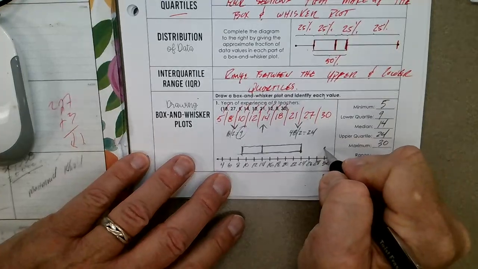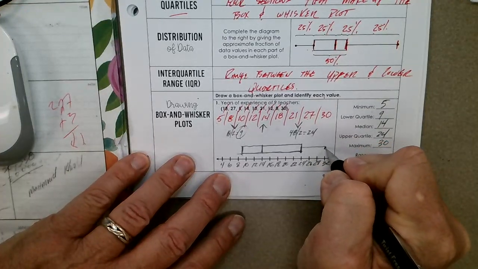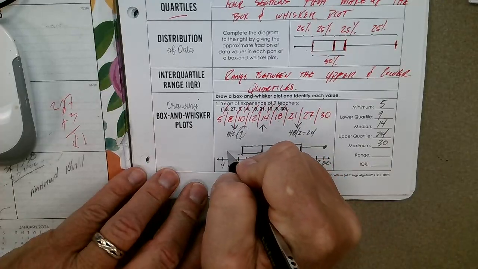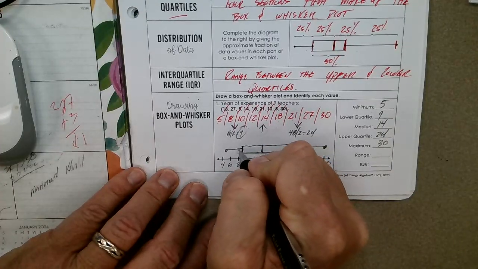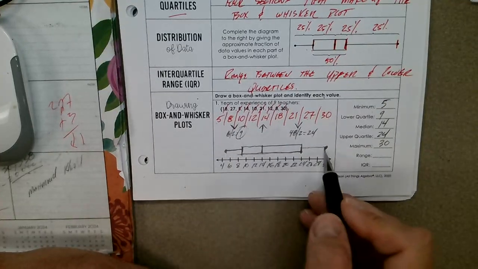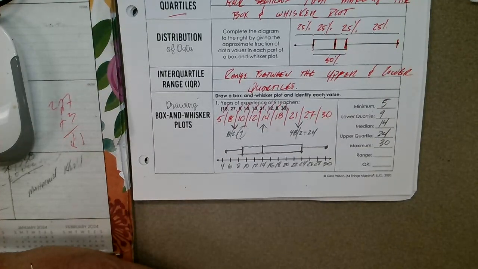I'm going to come up to 30 and put a dot and draw a whisker. That whisker goes to 30, and I'm going to come down to 5 and draw a whisker, and that whisker goes to 5, because that's the lower and that's the upper, right?